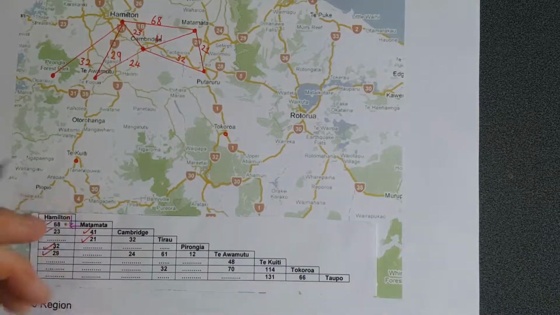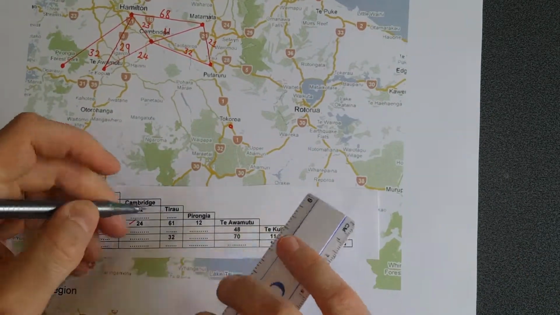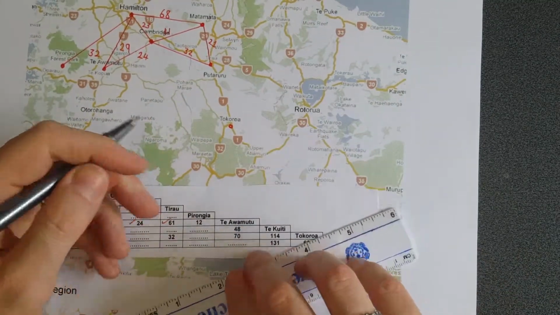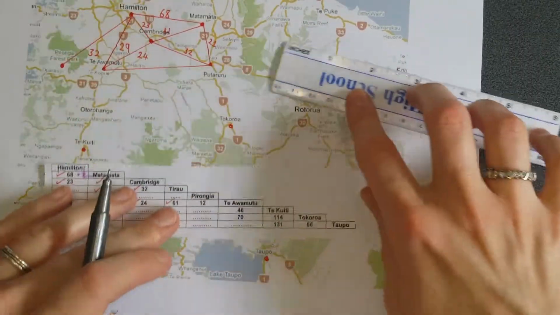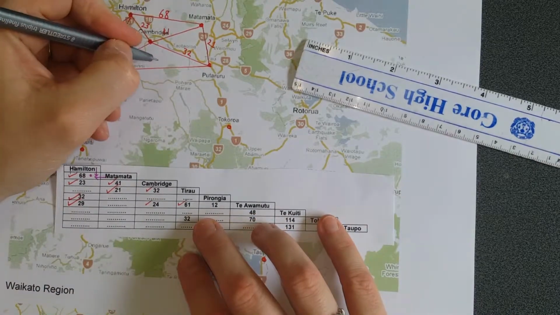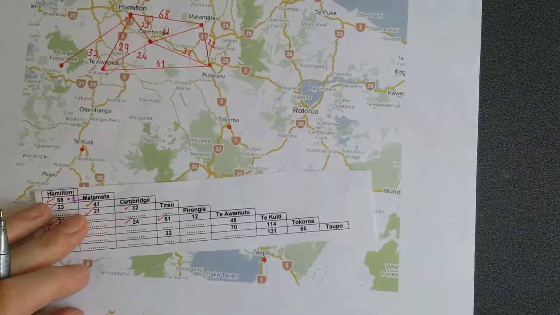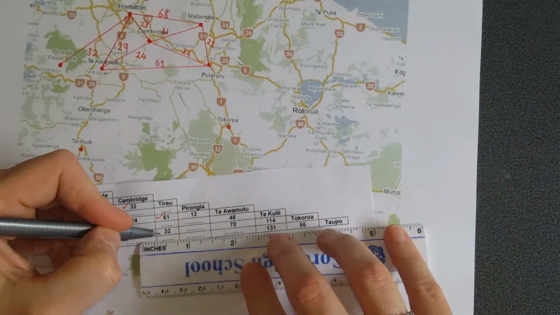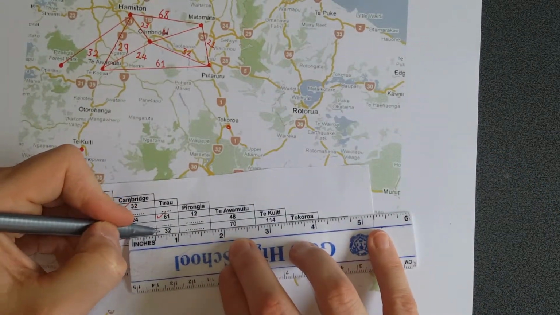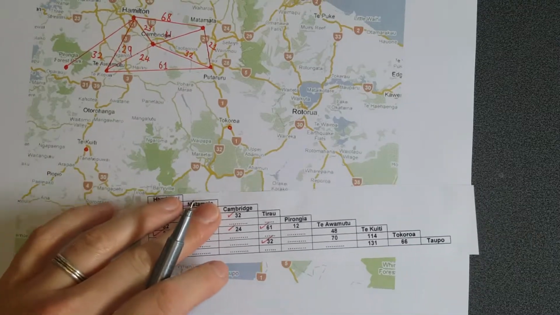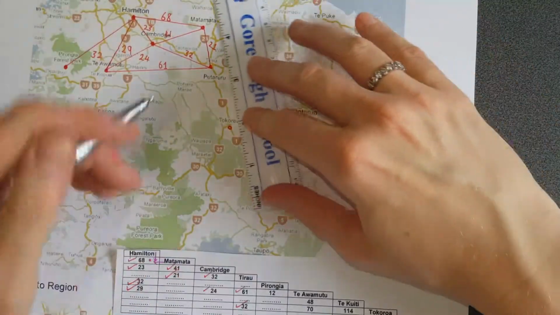Okay, so both of those are done. Now Tirau to Te Awamutu, and that's going to be 61. And now Tirau to Tokoroa is 32.